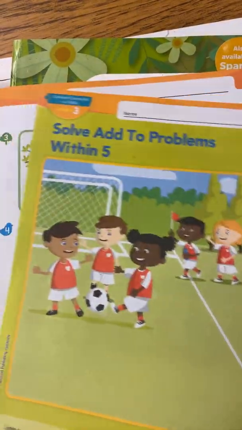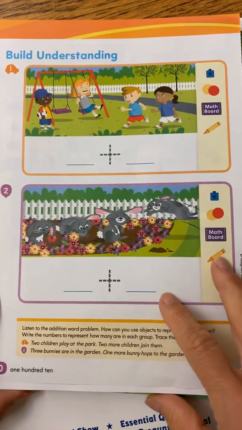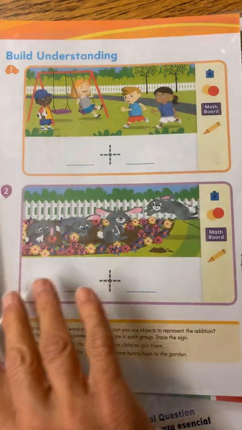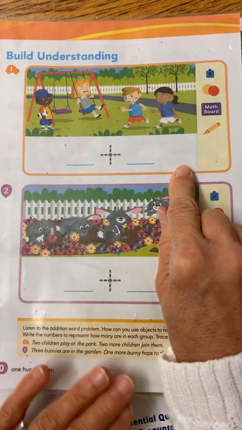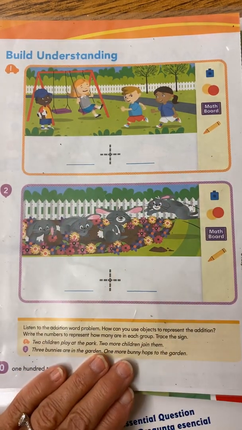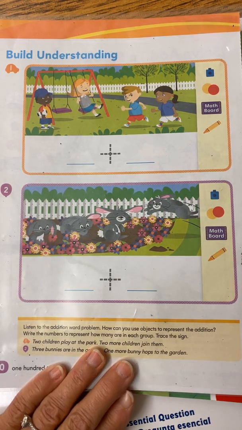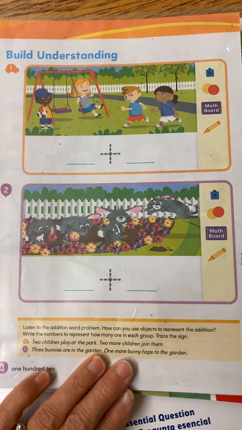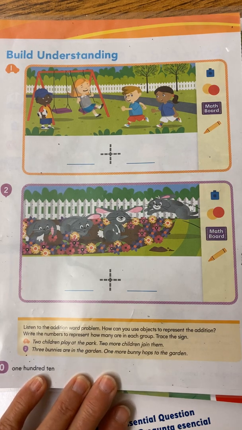Let me tear this out. It'll be easier to work with. Okay, so here we have what you call an equation. So we're going to make an equation. Listen to the addition word problems. How can you use objects to represent the addition? Write the numbers to represent how many are in each group and trace the sign.